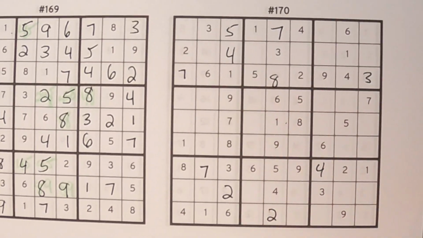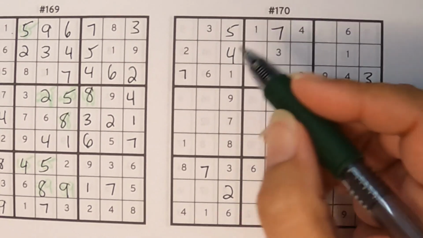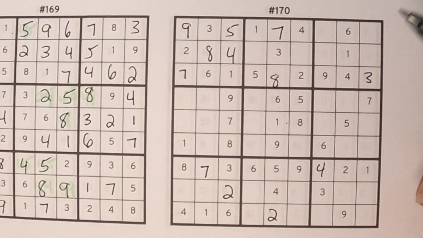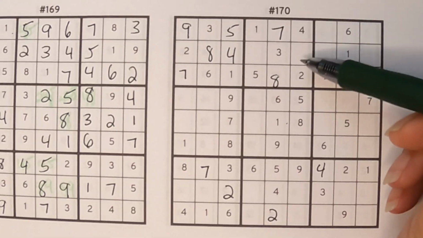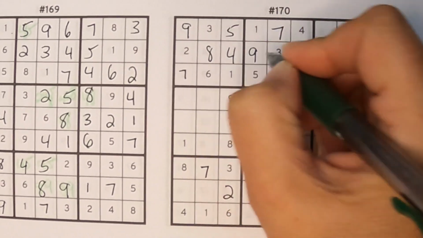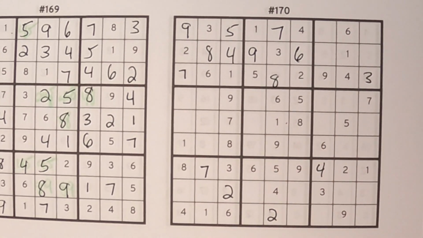For this box now, we're missing 8 and 9. We've got an 8 here, so 9, 8. For this box, we're missing 6 and 9. We've got a 6 here, so 9, 6.